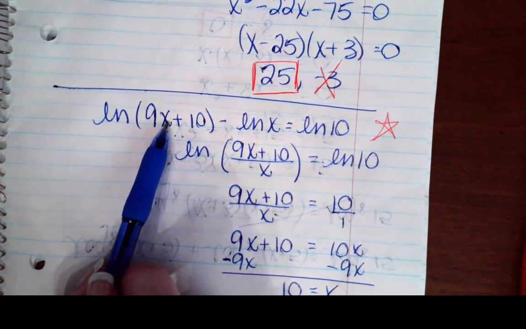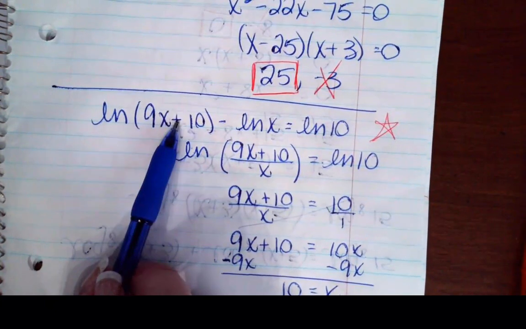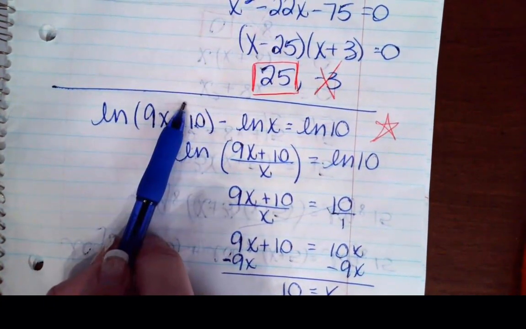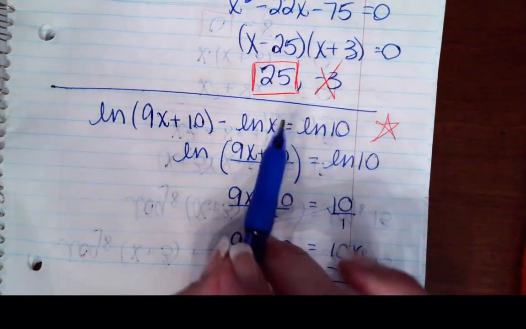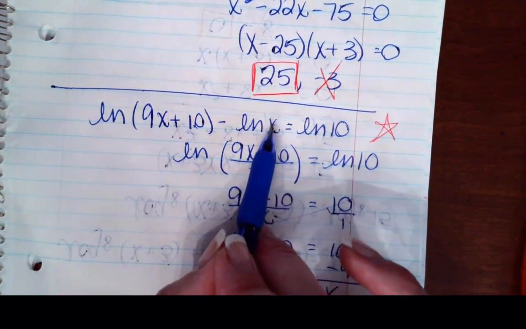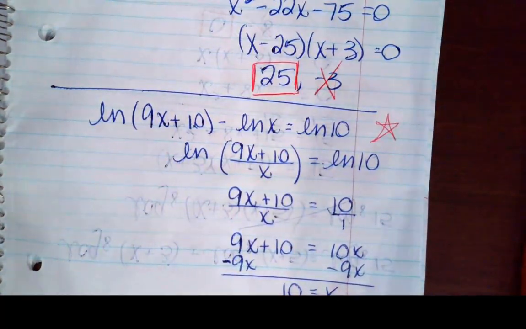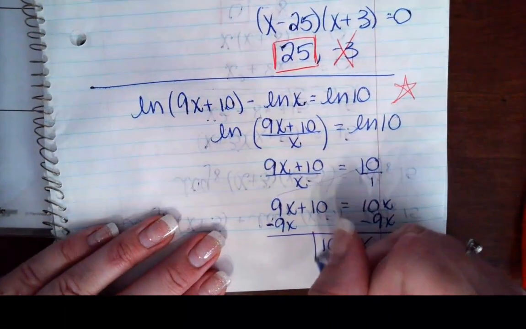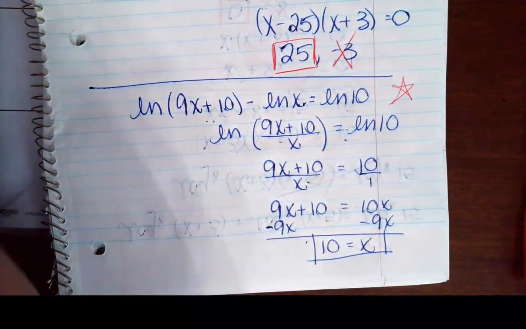So 9 times 10 is 90, plus 10 is 100. 100 is positive, 100 is not 0. So far we're good. Substitute it in here. That's just a 10. Nothing is going to happen to him. So since he's just a 10, 10 is positive and not 0. So we're good. So my solution is 10.